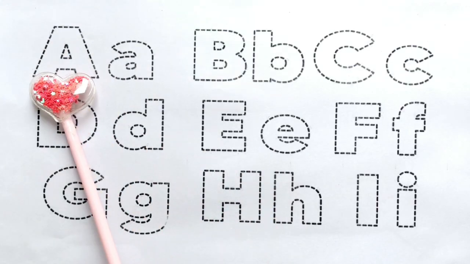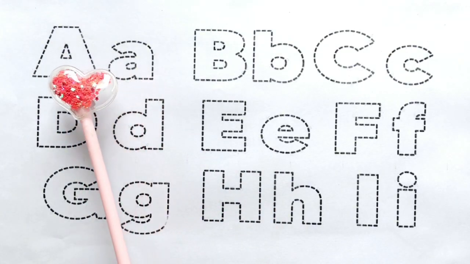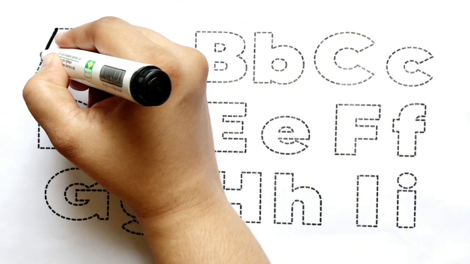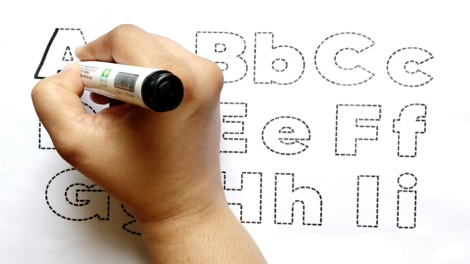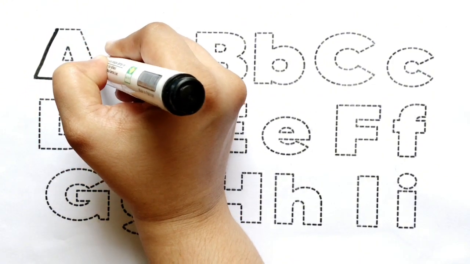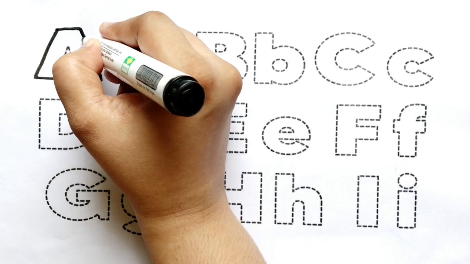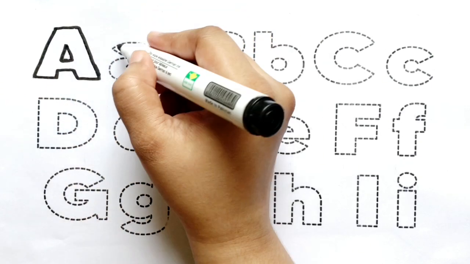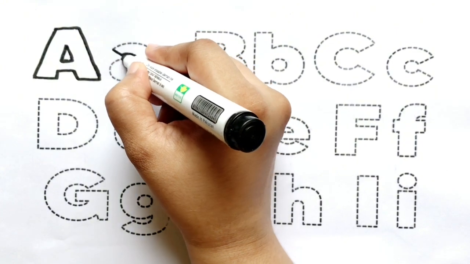I learned uppercase letter and lowercase letter A to I. Let's draw. Uppercase letter A. Lowercase letter A.